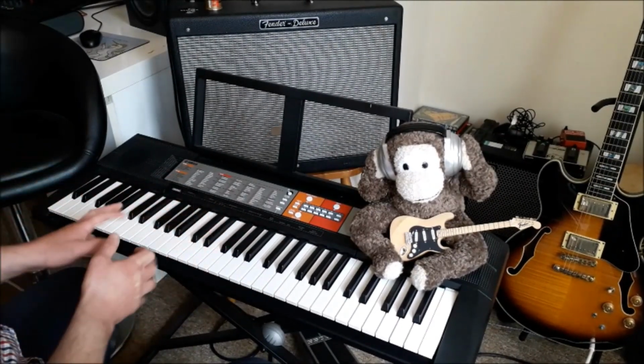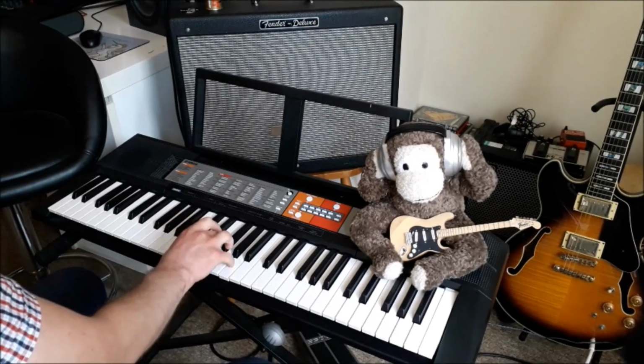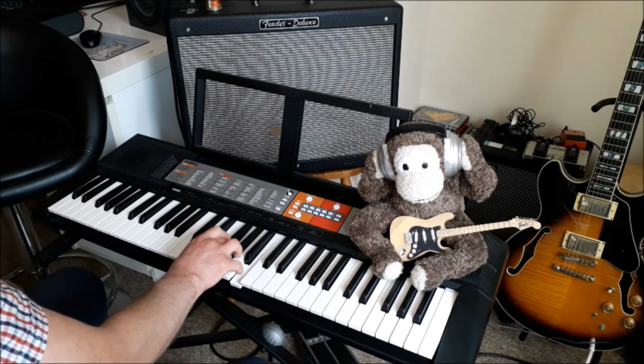3 of the chords are a little bit sadder sounding. These are the minor chords on 2, 3, and 6.